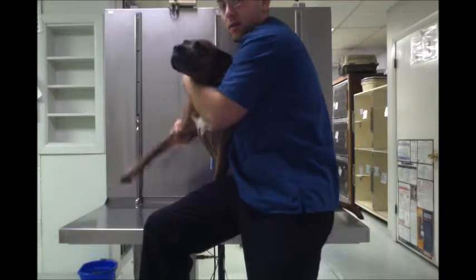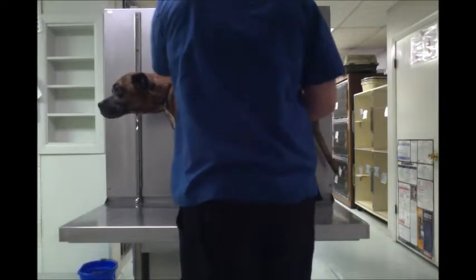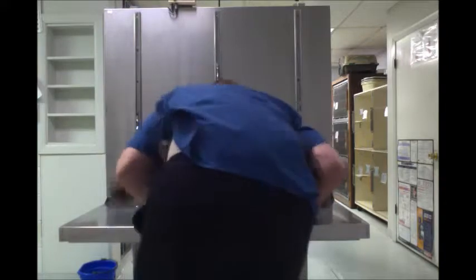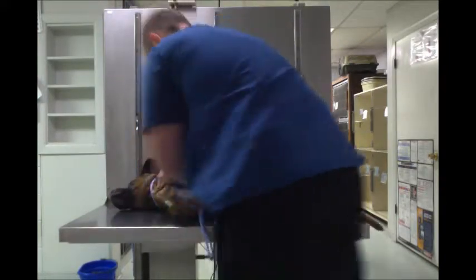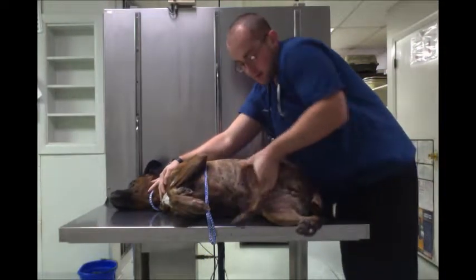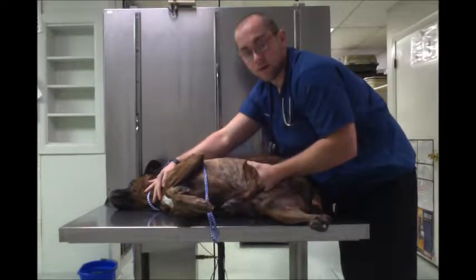And then saphenous, we'd want them on their side. We would want to grab that hind leg just like this so you can roll that vein, and it'll pop out for your drawer like that.